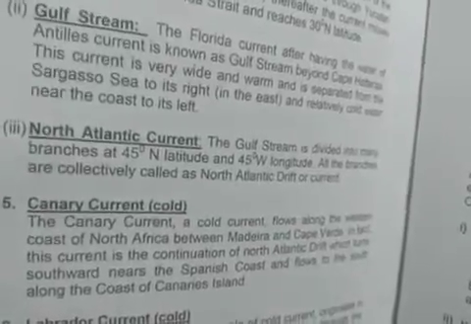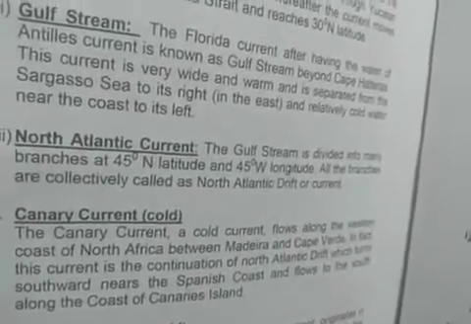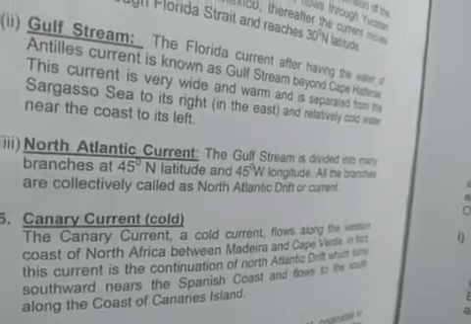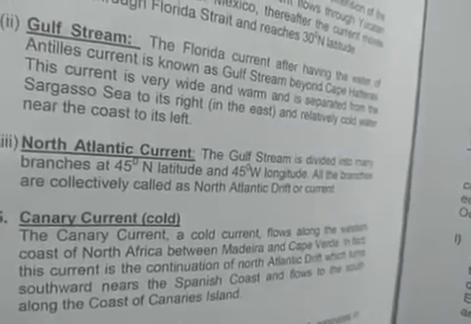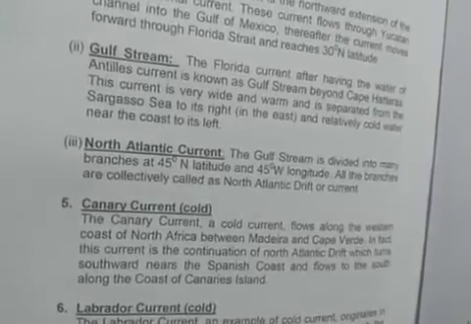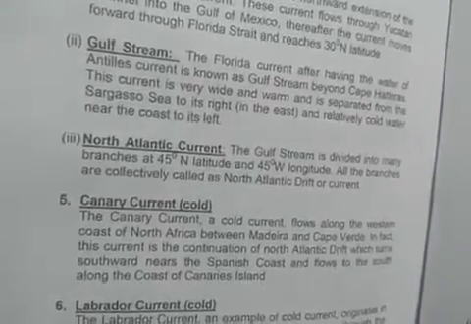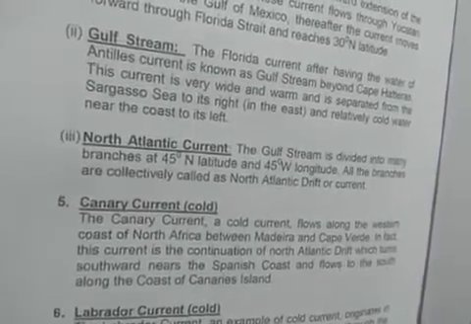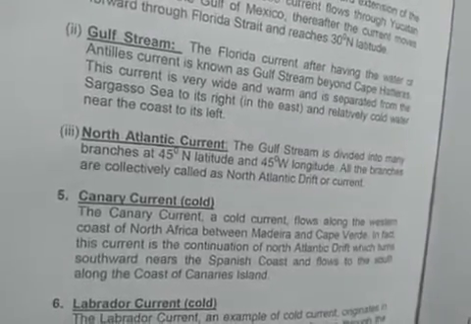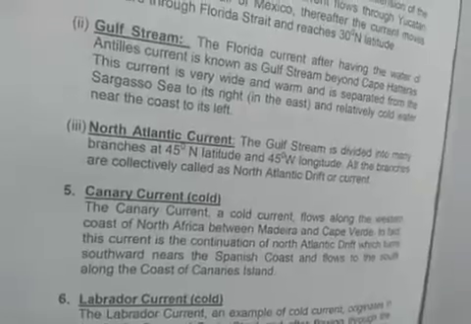This current is very wide and warm and is separated from the Sargasso Sea to its right in the east and relatively cold water near the coast to its left. Third, North Atlantic Current. The Gulf Stream is divided into many branches at 45 degrees north latitude and 45 degrees west longitude. All the branches are collectively called North Atlantic Drift or Current.